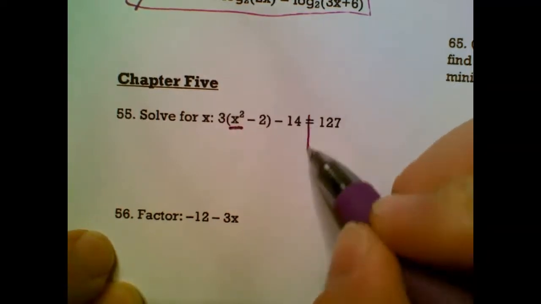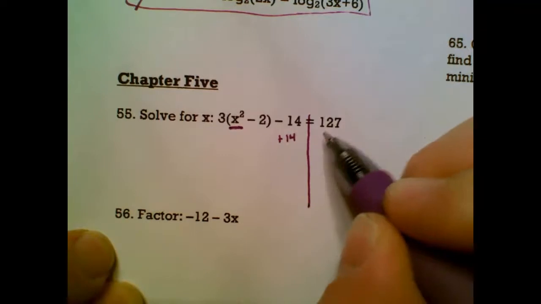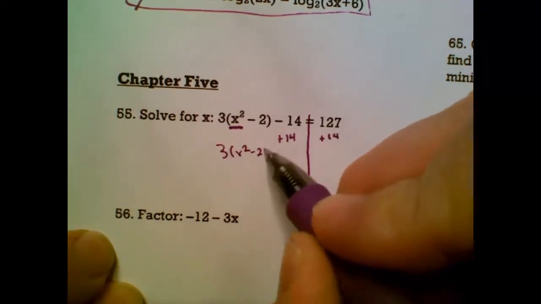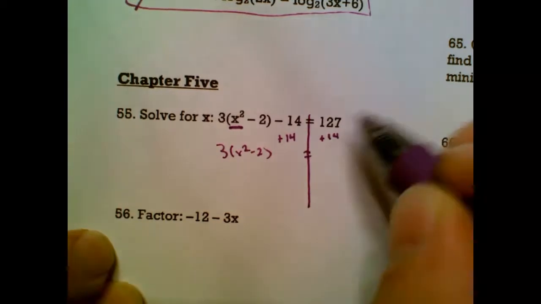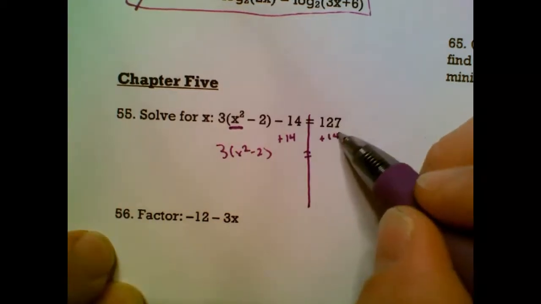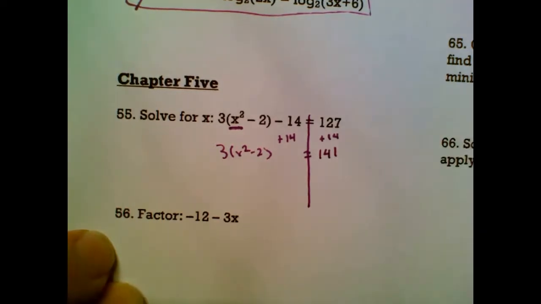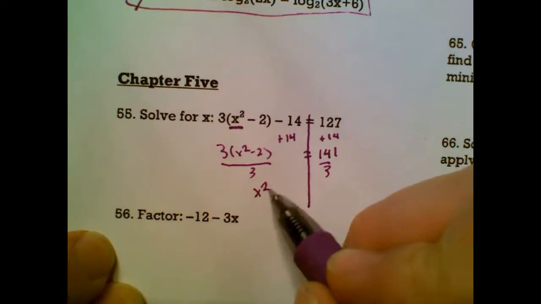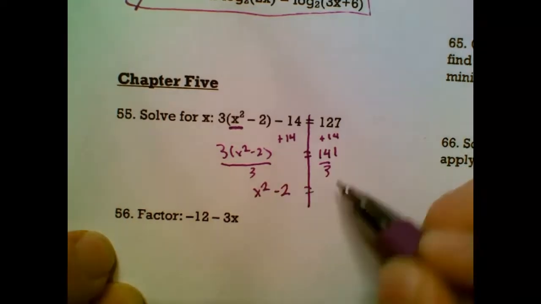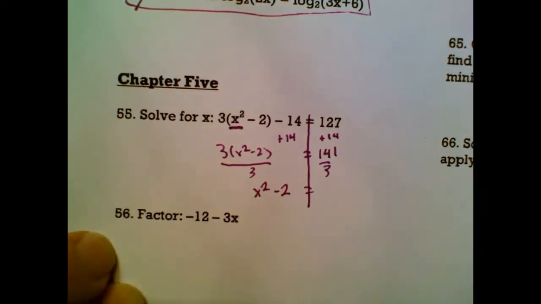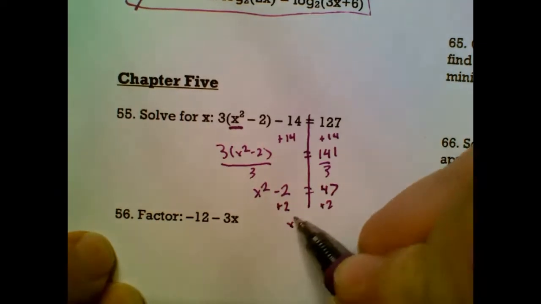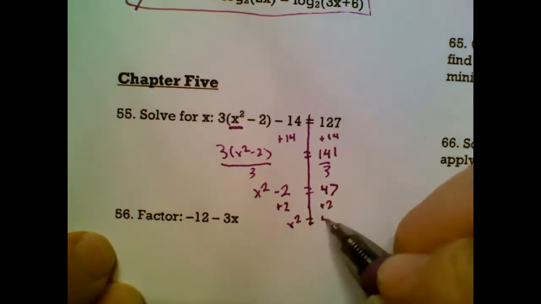So the first thing I'm going to do, let's just do a railroad track. Let's add 14. Add 14. So we get 3x squared minus 2 is equal to 127 plus 14. That's 141. Okay, now let's divide everything by 3. Divide by 3. So we have x squared minus 2 is equal to, that's 141 divided by 3, 47. Next up, let's add this 2, add the 2. So we have x squared is equal to 49.